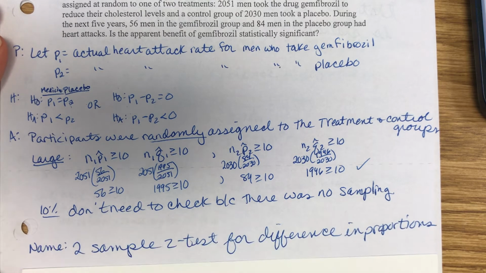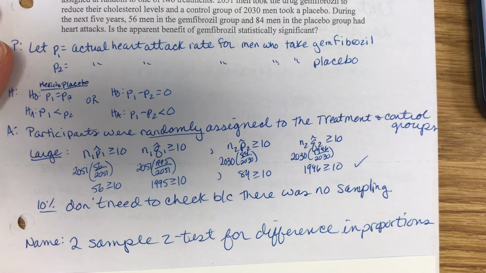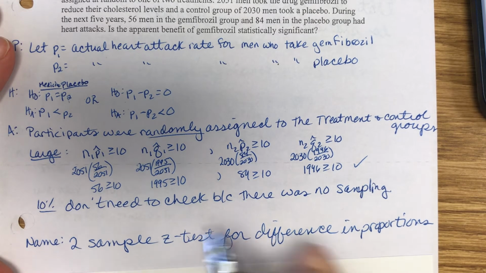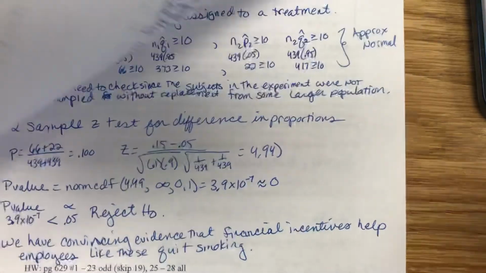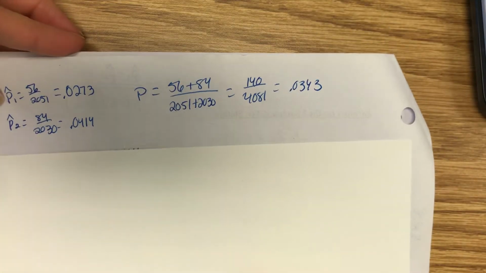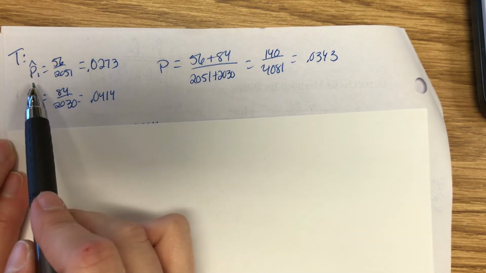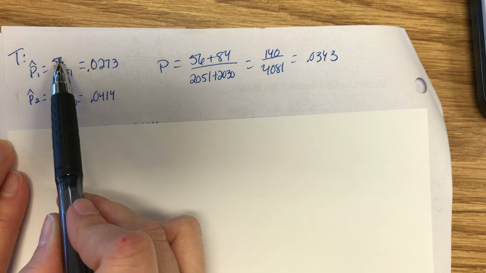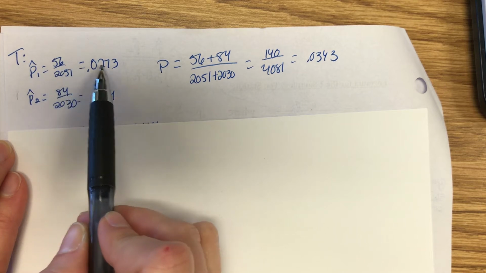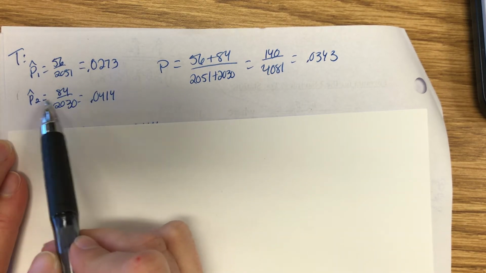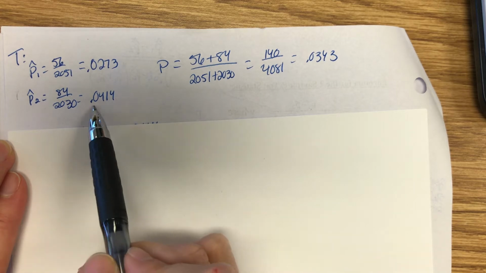Our name is a 2-sample Z-test for the difference in proportions. That's a Z. I should have told you before, you have the whole back page blank because this is a lot of work to show. So, for the test statistic, I wrote down my p-hat 1 is 56 out of 2051. I divided down and got this. My p-hat 2 is 84 out of 2030, and I got this.